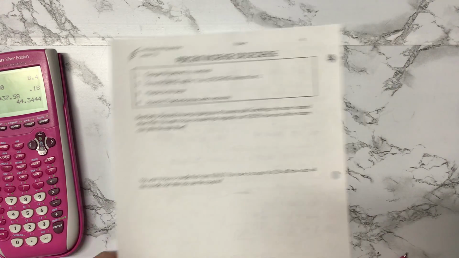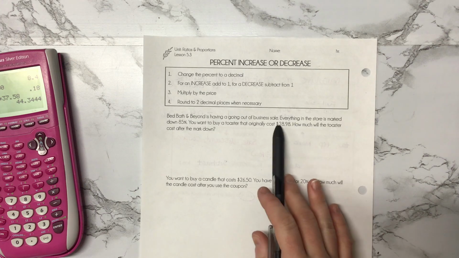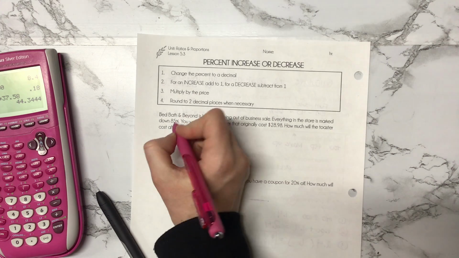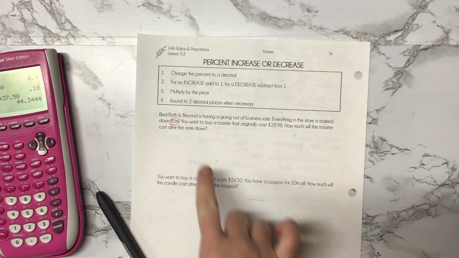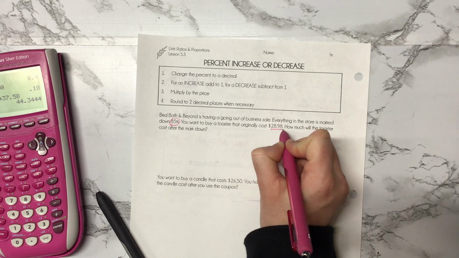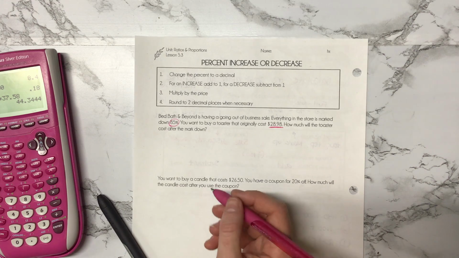All right, next one. Bed Bath & Beyond is having a going out of business sale. Everything in the store is marked down 85%. I'm going to go ahead and circle 85%. You want to buy a toaster that originally cost $28.98. How much will the toaster cost after the markdown?